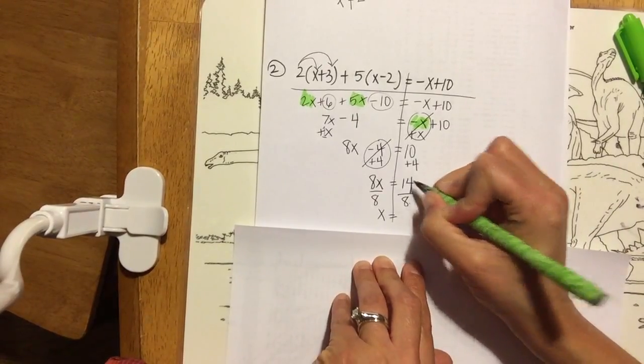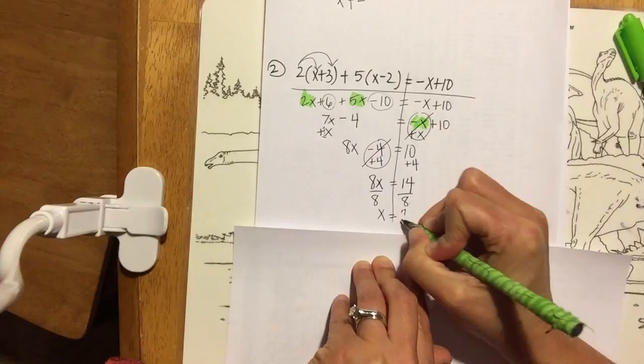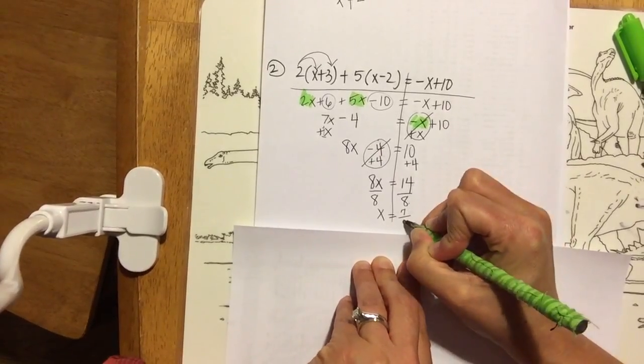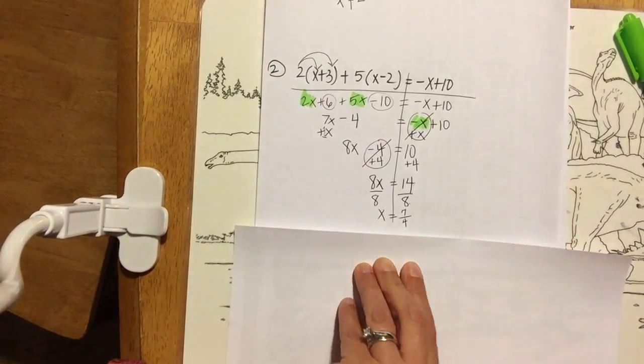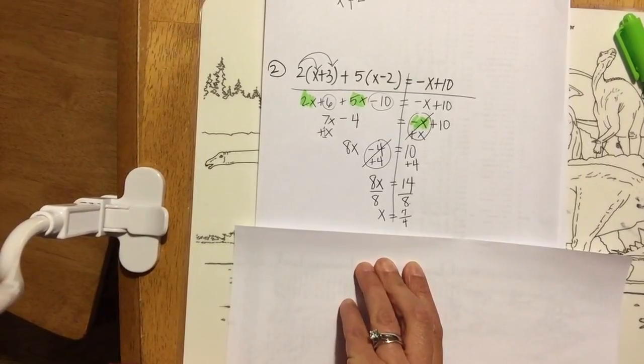So I'm going to divide 14 by 2, which would give me 7. I'm going to divide 8 by 2, which would give me 4, and I'm going to leave my final answer as 7/4. I'd like you to go ahead and pause and make sure that we can check our solution, and then let's move on to the next one.